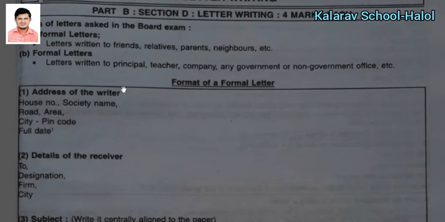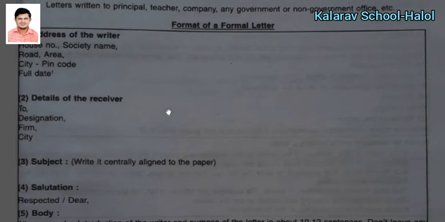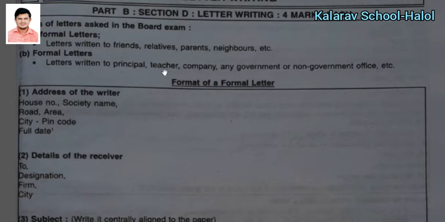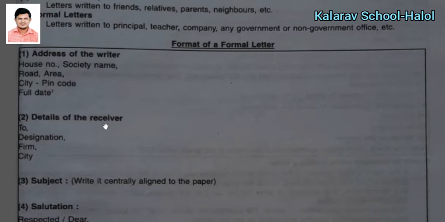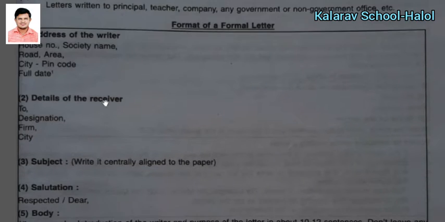Also, there is a difference in the format of formal and informal letters. If you write a formal letter to your principal, teacher, company or any government or non-government office, the format you have to keep in mind is given here on your screen.